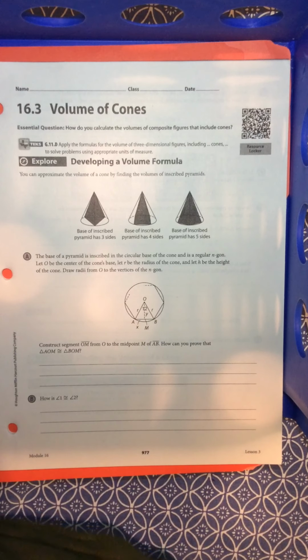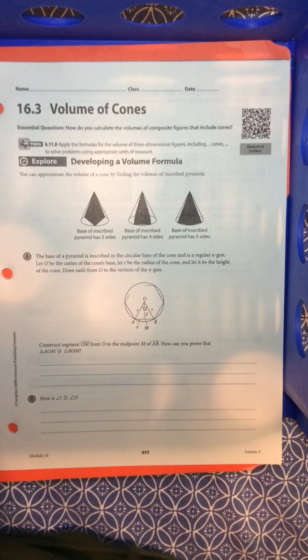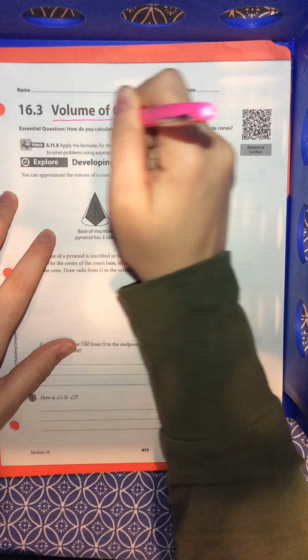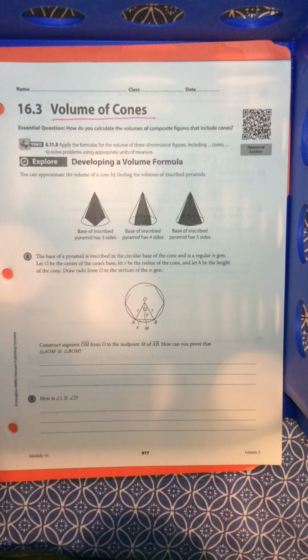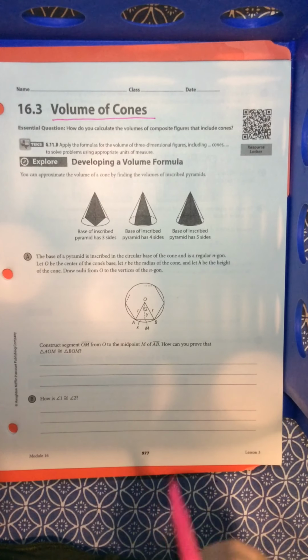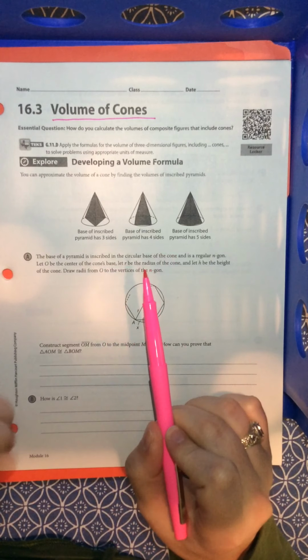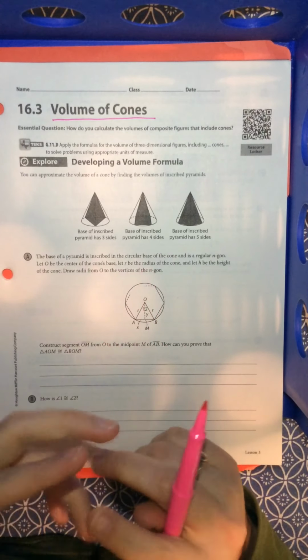Okay, hi guys, this is your notes for 16.3, volume of cones. The notes are pretty short, so it should only be one or two sections that you actually have to look at. So what we're going to be looking at is just the volume of a cone. We've done prisms and we've done pyramids. So now we're going to look into a cone.